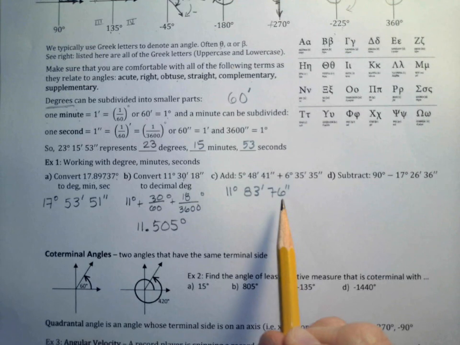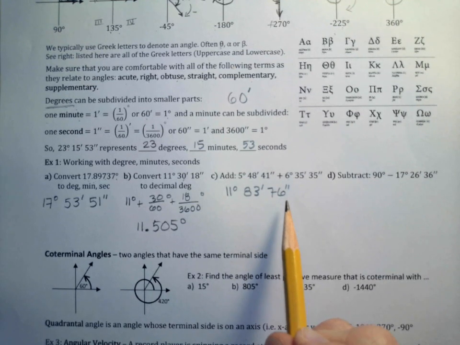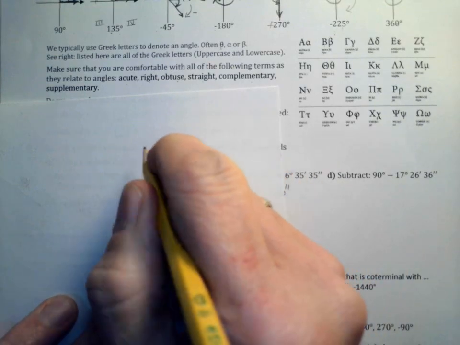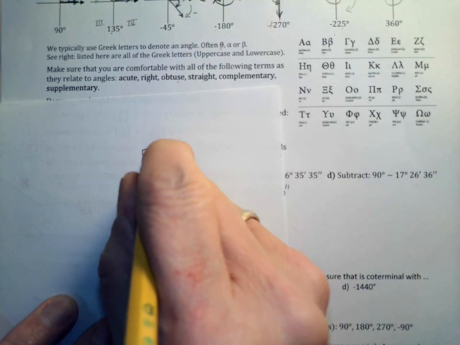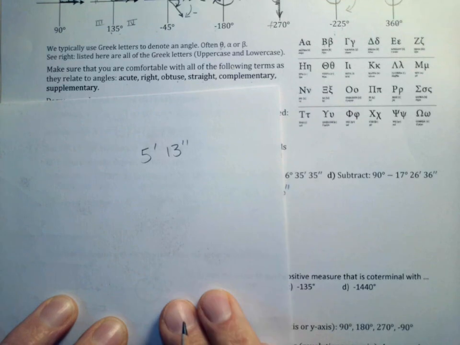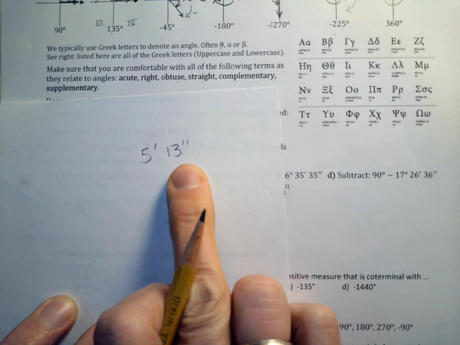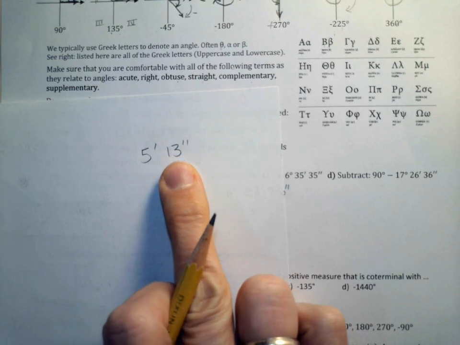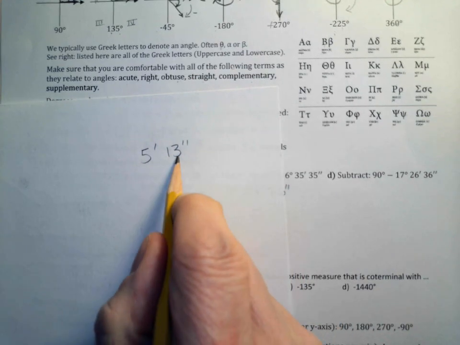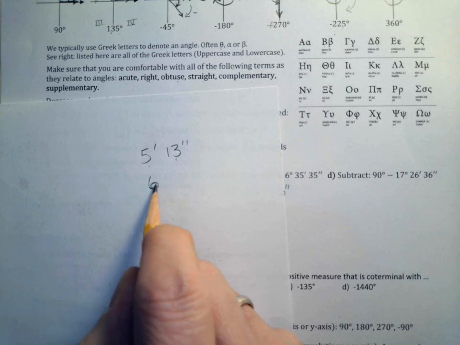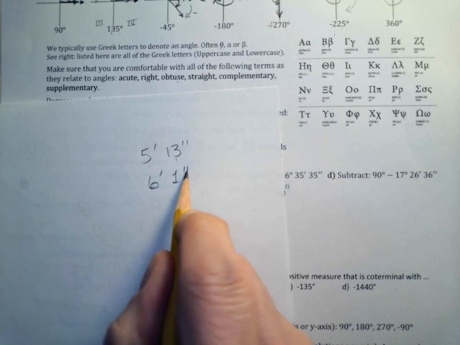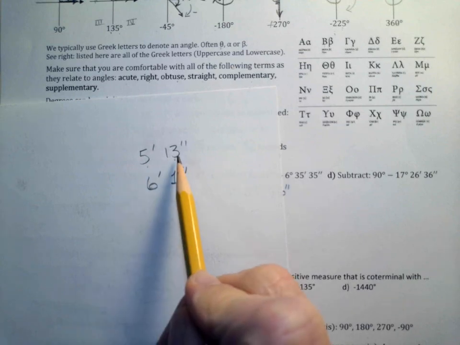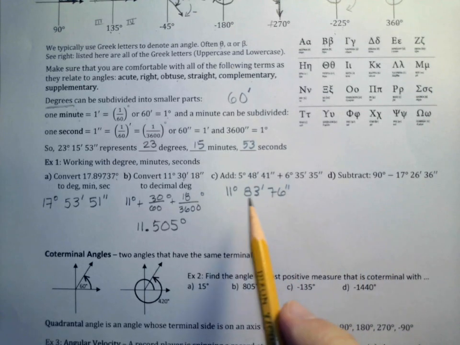Now the problem is, of course, I can't have 76 seconds. This would be like saying, how tall are you? Well, I'm 5 foot 13 inches, right? We never say that because 13 inches is already over a foot. So we would take the 12 out of here and move it, and we would say, I'm 6 foot 1 inch, not 5 foot 13. So we've got to do the same thing here.